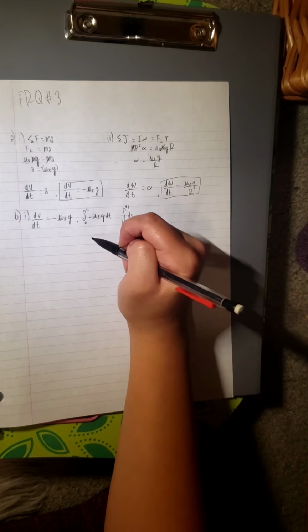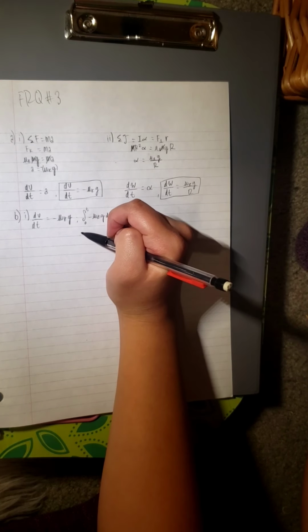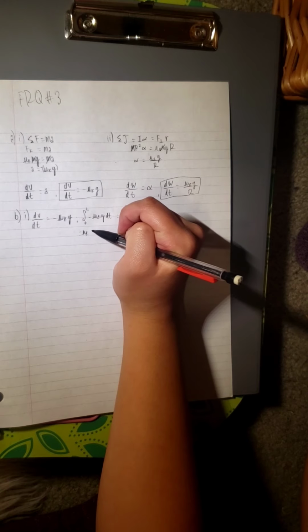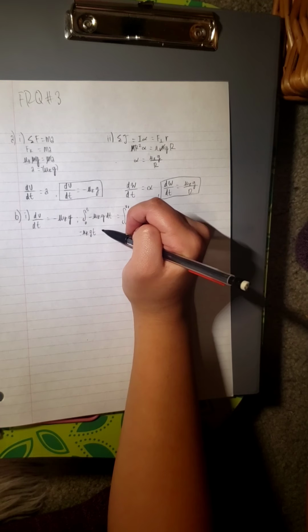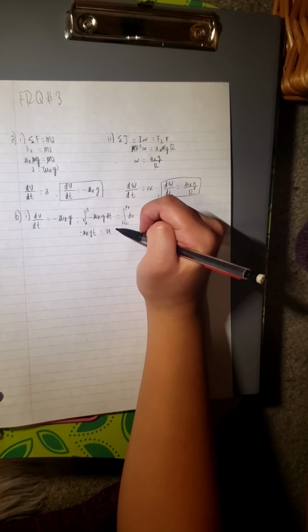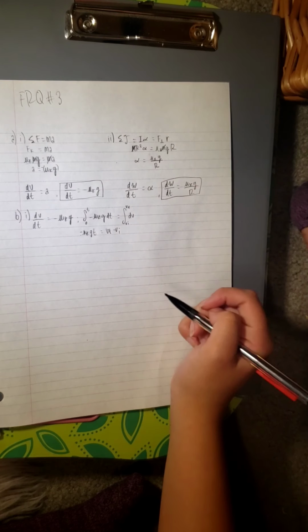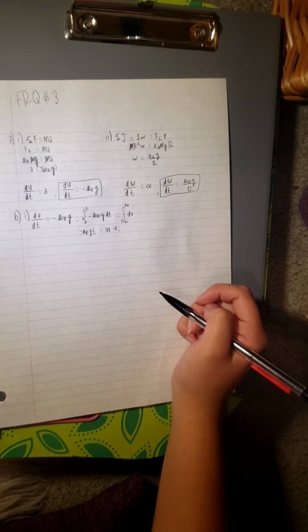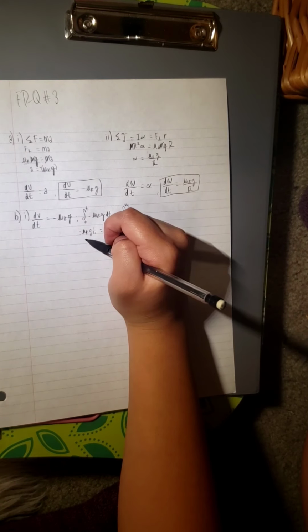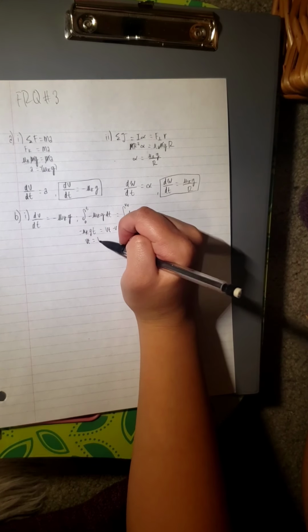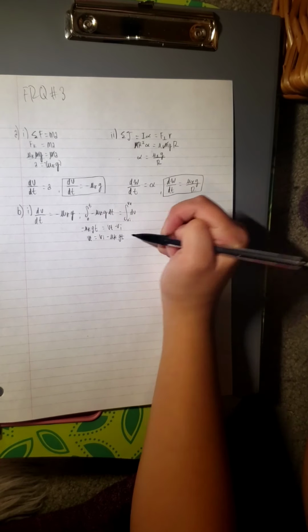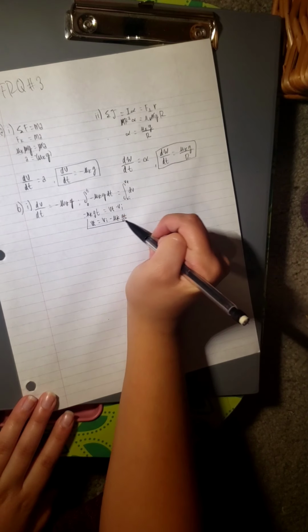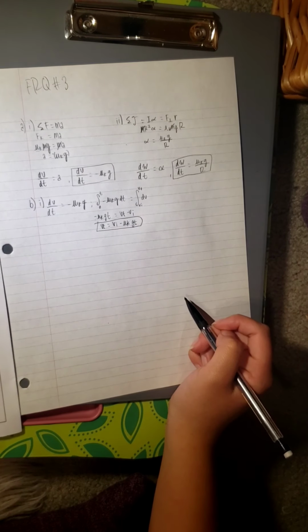Okay, so from this you get the result, and then you can move it around to solve for VF. So VF, and that is part BI.